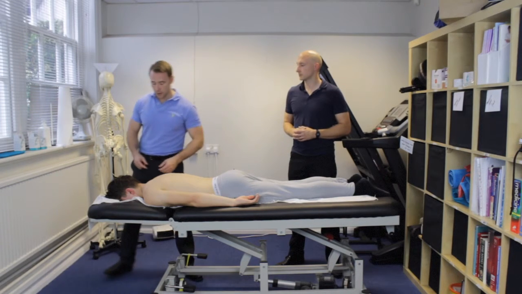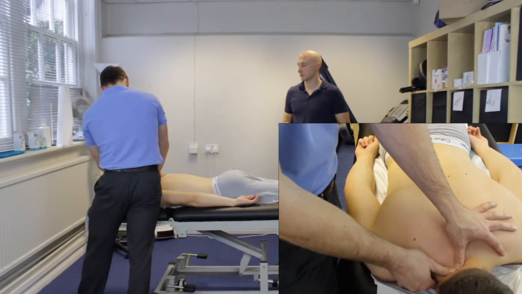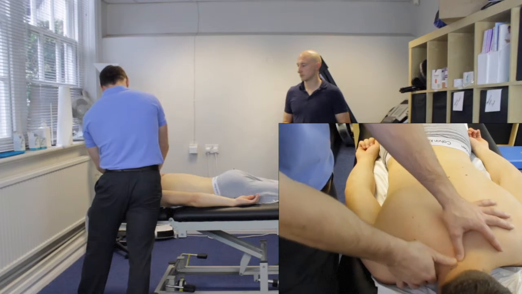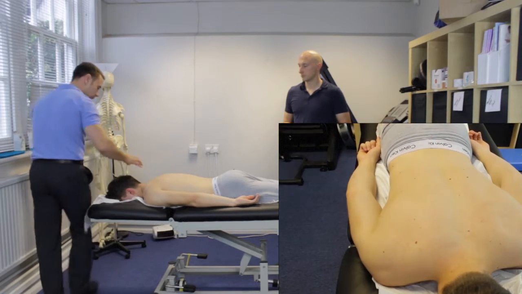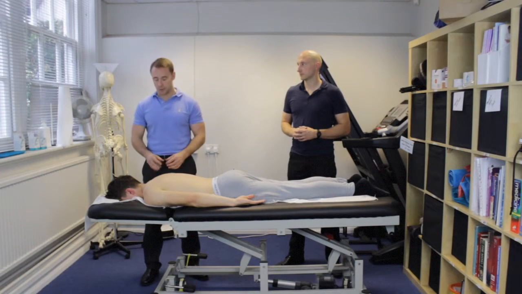If I want to look at it fully, I have to come around the other side, and then from here I'm going to do the same thing and assess the left hand side. So really nice position here for looking at PA mobes of the cervical spine.